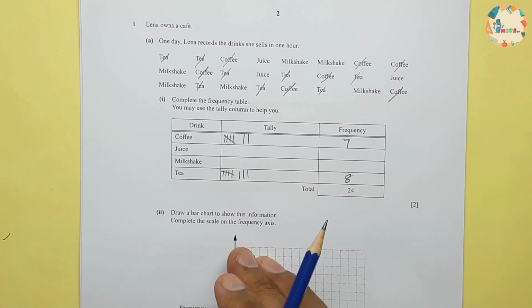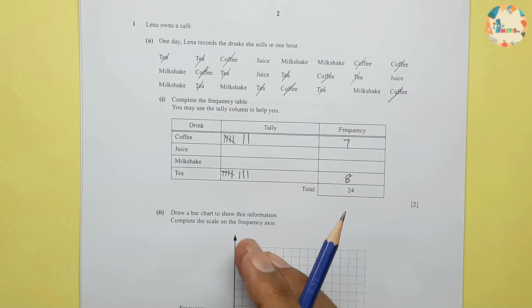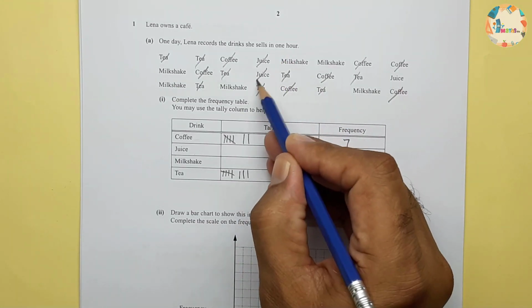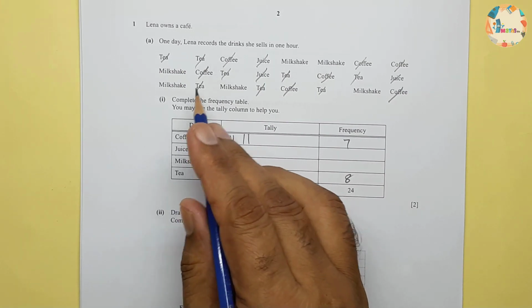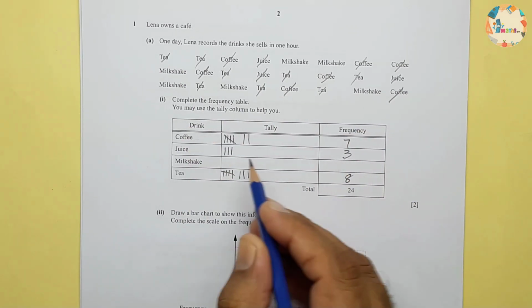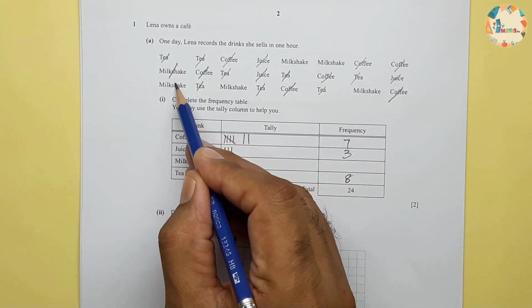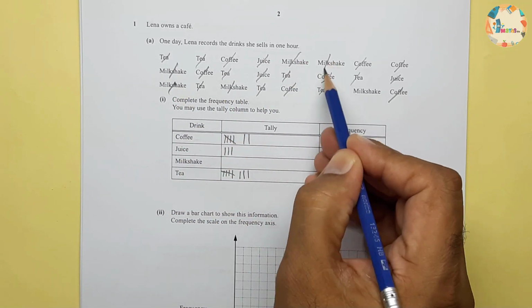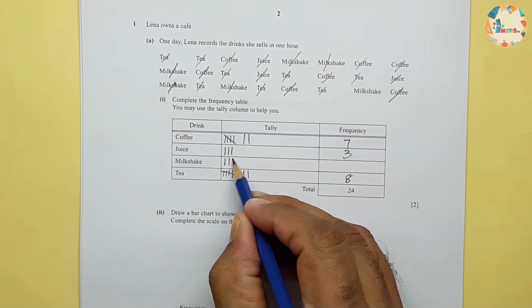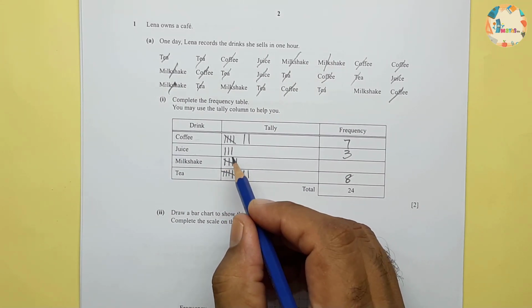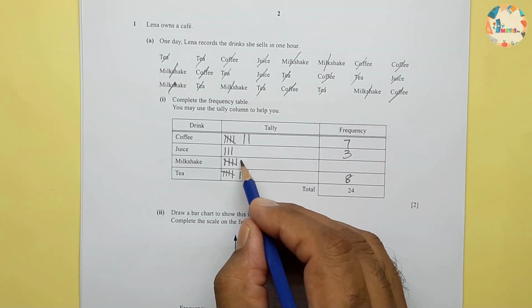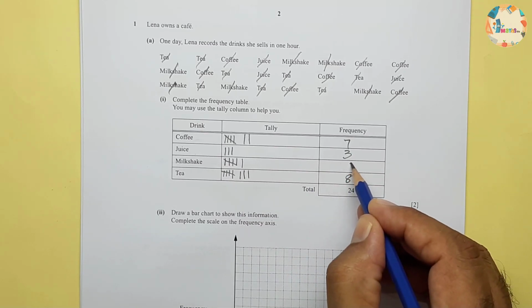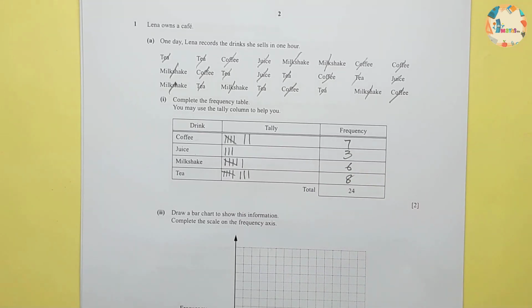Then comes juice, and for juice we are taking 1, 2, 3, and there is no more juice, so this will be 3 here. Milkshake, 1, 2, 3, 4, and the fifth one will be this. And then there is one more milkshake, so this will be 6 over here, and this should add up to 24.